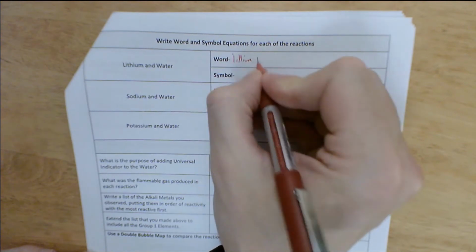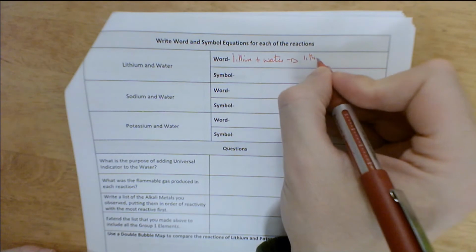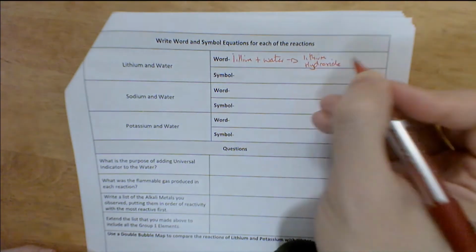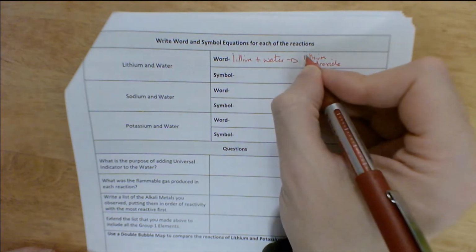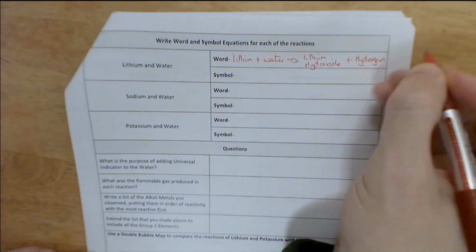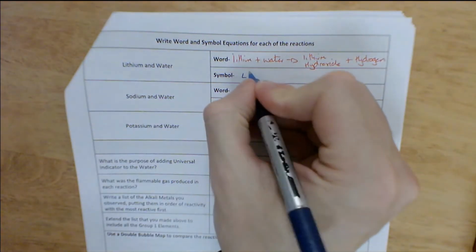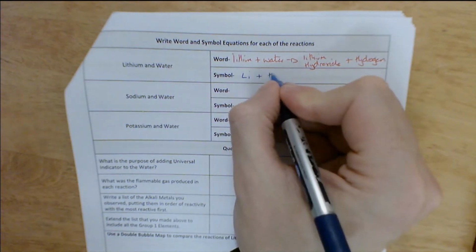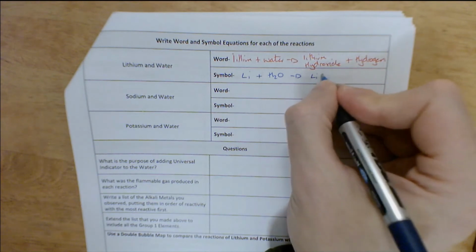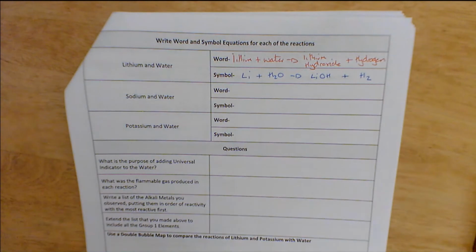So lithium plus water produces lithium hydroxide, which is why our universal indicator turned purple, and hydrogen, which is what the bubbles of gas were. So our symbols for that, so we've got lithium, Li, water, H2O, lithium hydroxide, LiOH, and hydrogen, H2.